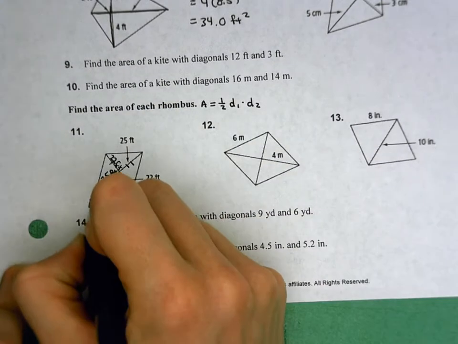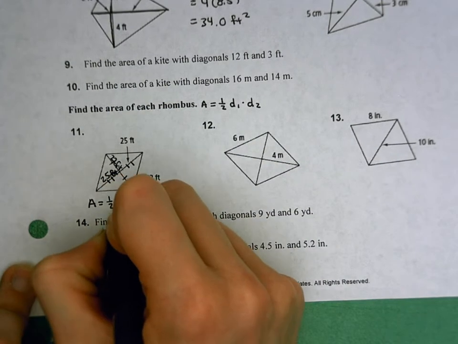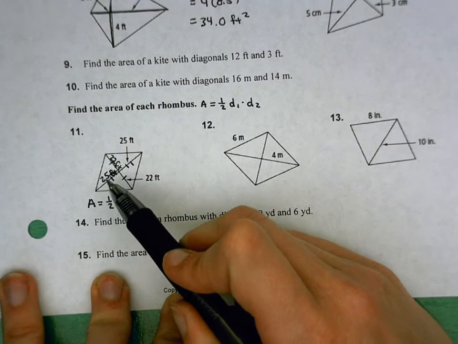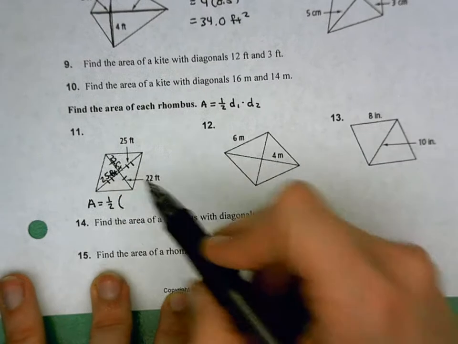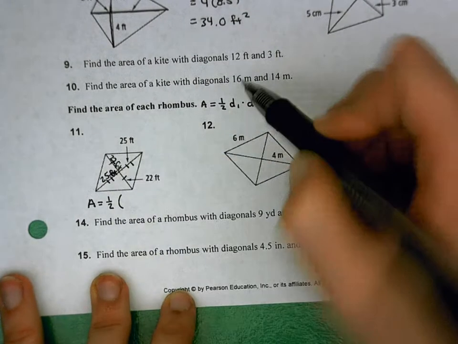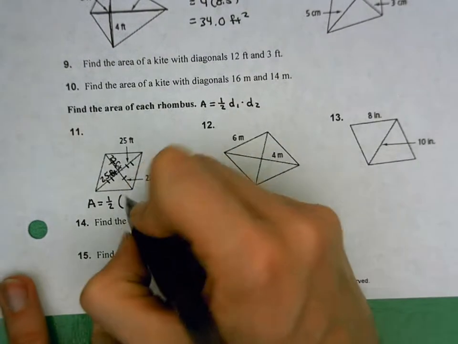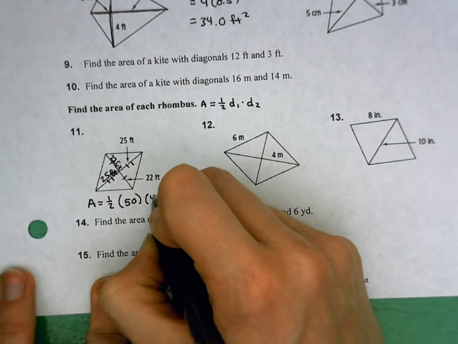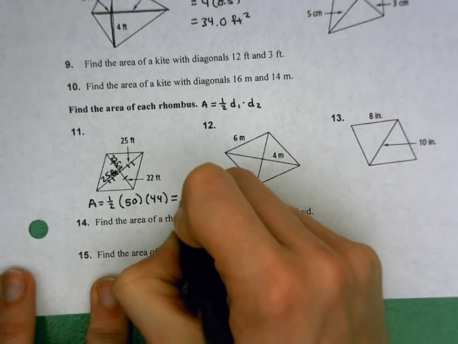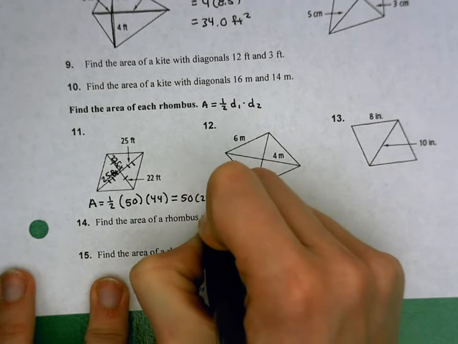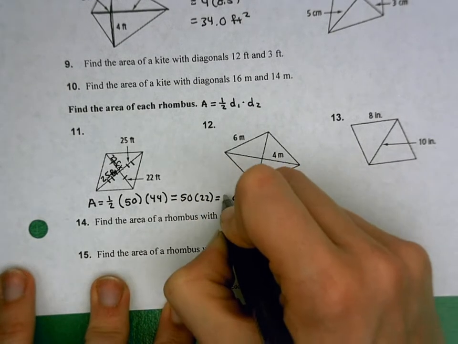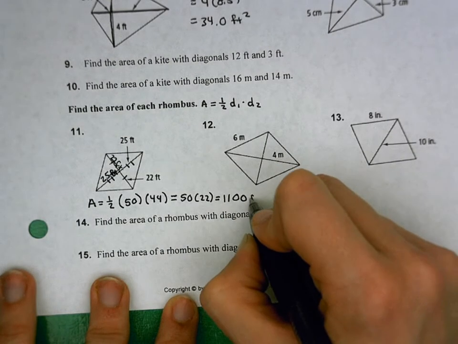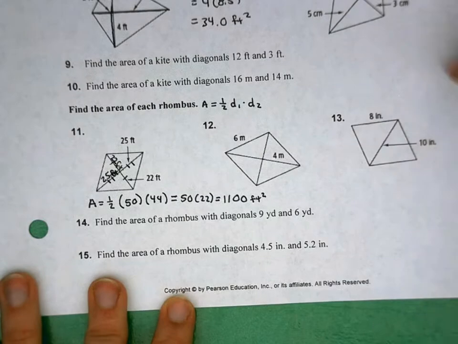And so you get area equals 1/2 sum of the bases. So this is 20, sum of the bases. 1/2 diagonal 1, so we are going to sum the two sides to get diagonal 1. So 25 plus 25, which is 50, and 22 plus 22, which is 44, which is 50 times 22, which is 1100, and since it's area, we call it feet squared.